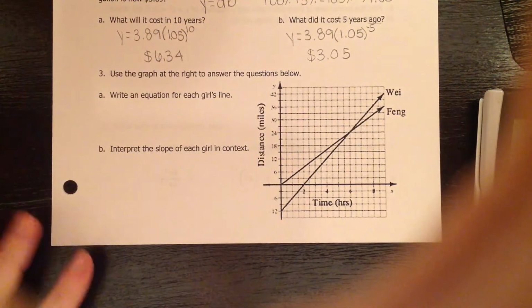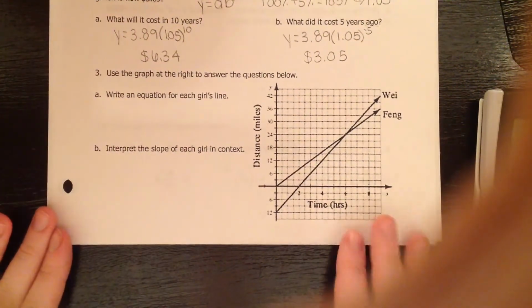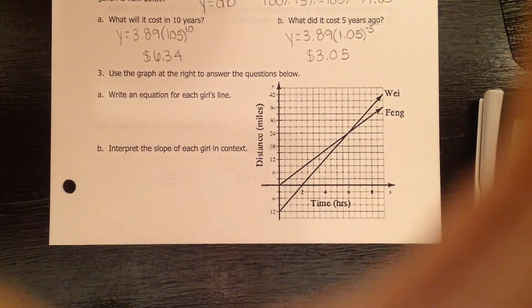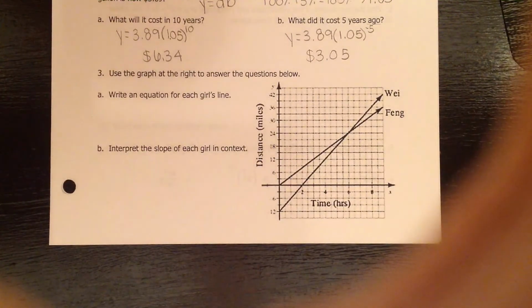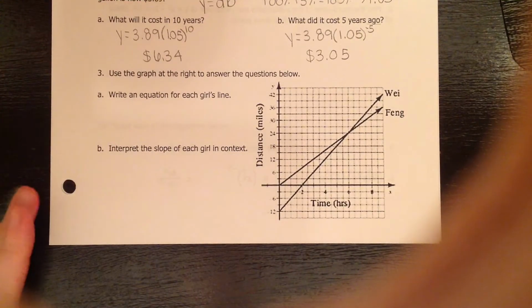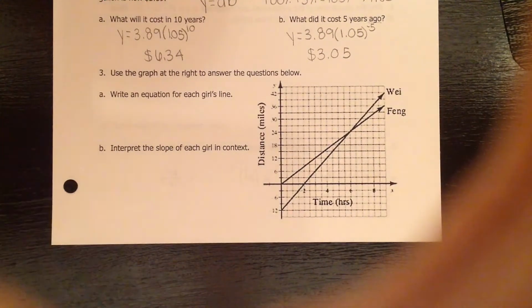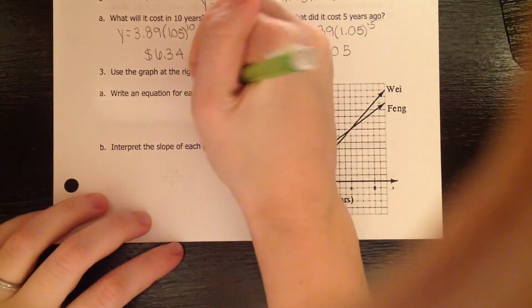This is problem number 3 from the Chapter 8 closure problems. Use the graph at right to answer the questions below. So A says write an equation for each girl's line. Since these are straight lines, these are both going to be in the form y equals mx plus b.